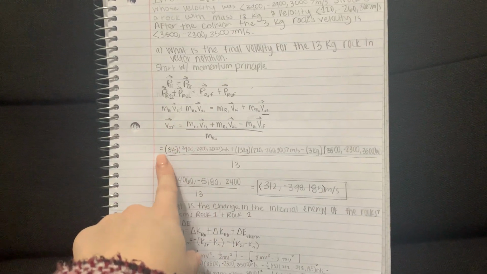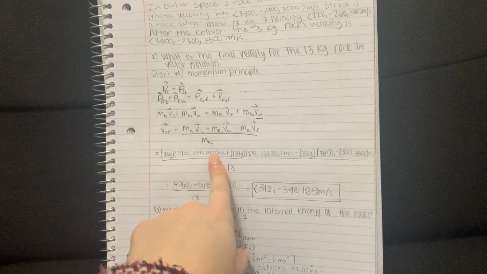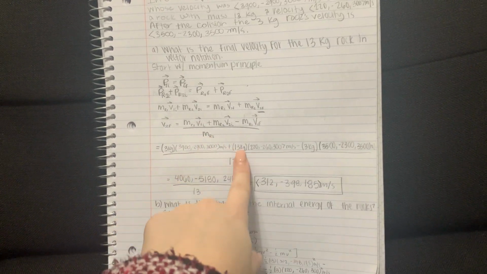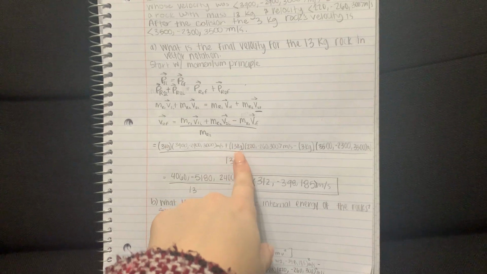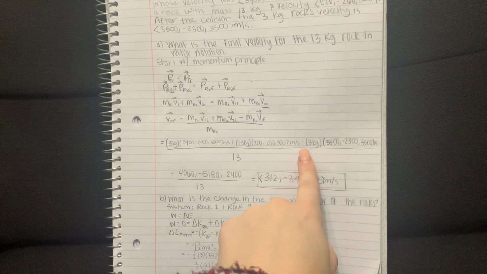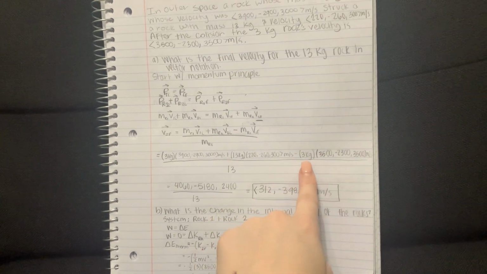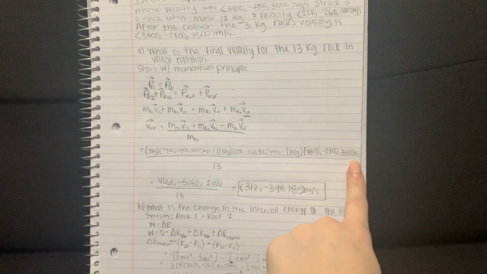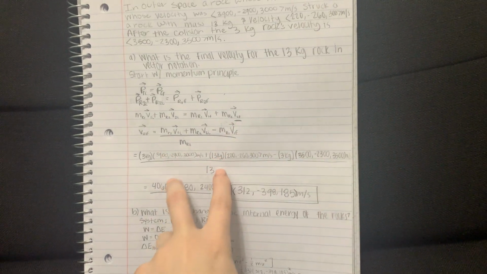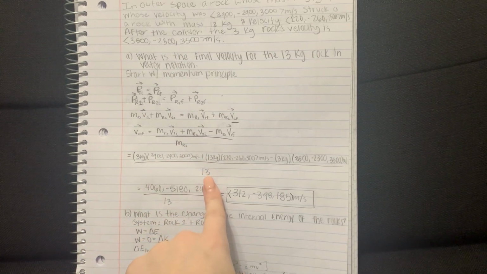So then if we plug that in, it's going to be equal to the mass of rock 1, which is 3 kilograms, times the velocity, plus the mass of rock 2, which is 13, times this velocity, minus the mass of rock 1 again and its final velocity. So these are both initial velocities, this is a final one, and we divide that by the mass, which is 13 kilograms.